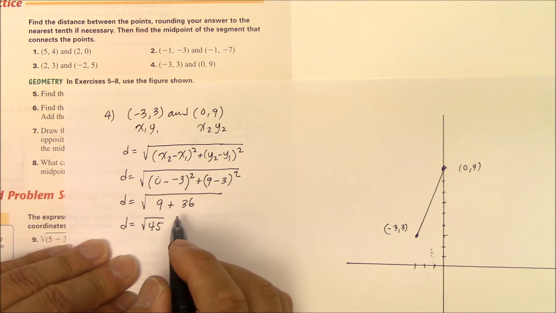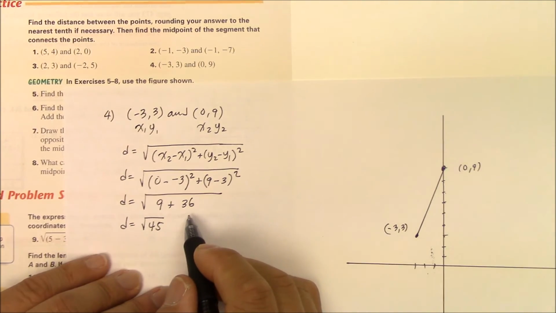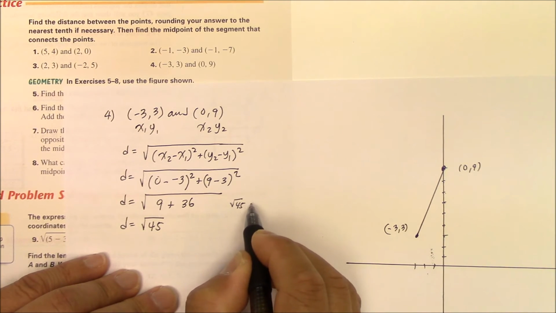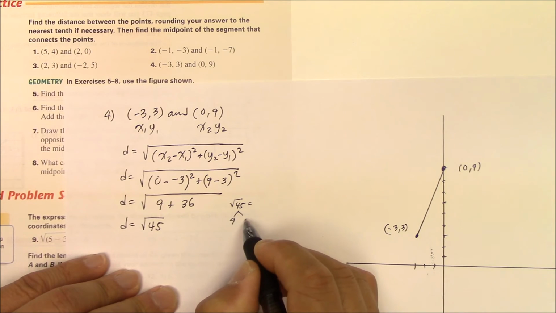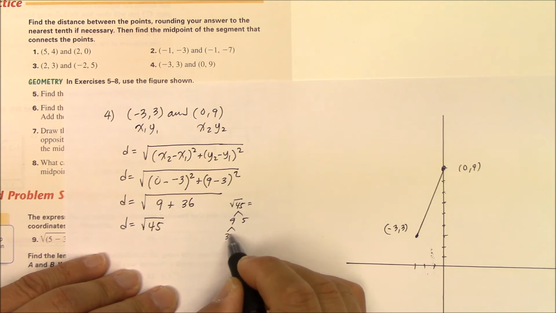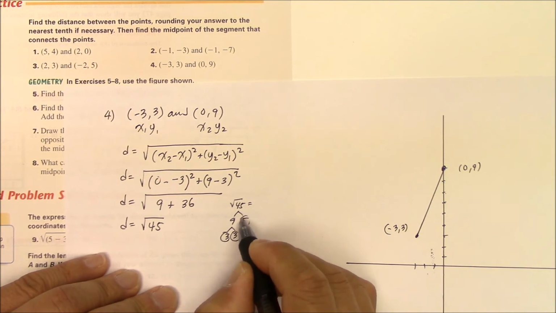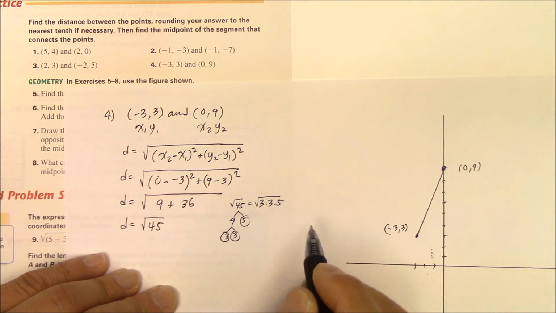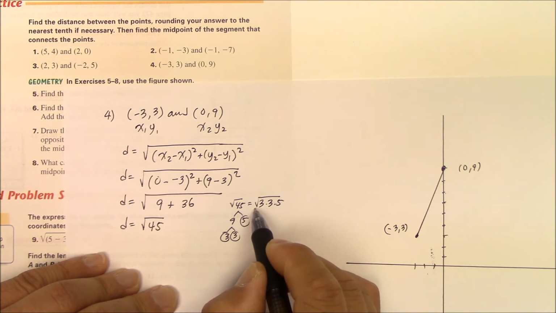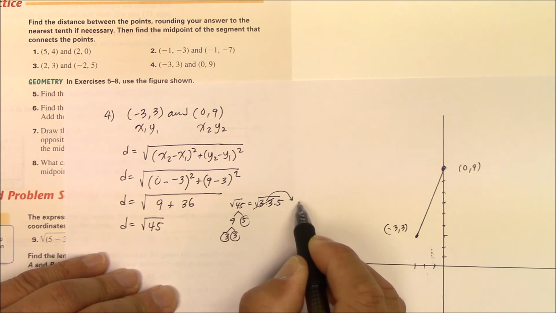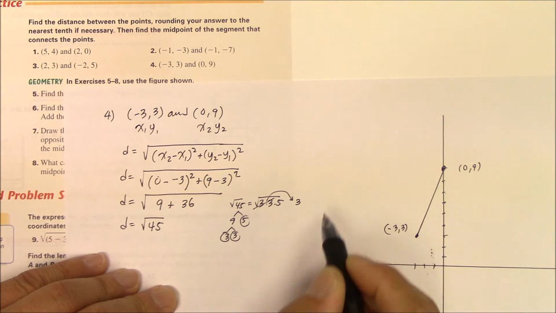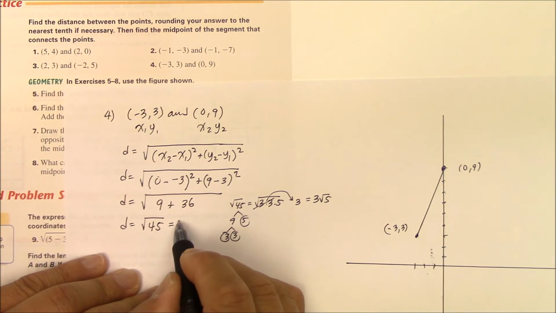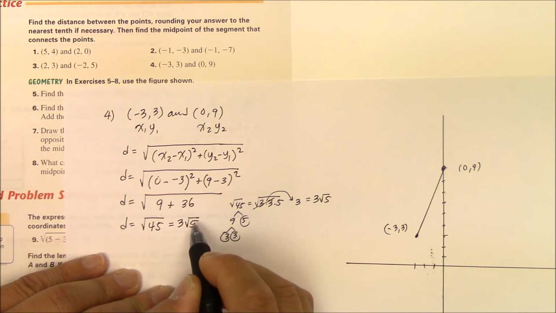And if you don't have a calculator, you should simplify this radical. Square root of 45 is like saying 9 times 5, and 3 and 3. That's the prime factorization. So in fact, the square root of 45 is like saying the square root of 3 times 3 times 5. And the rule is, if you see two identical numbers, one comes out. Whee! And 5 stays in. So therefore, it's going to become 3 square root of 5. So the distance is 3 square root of 5.